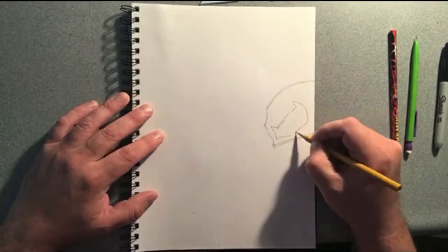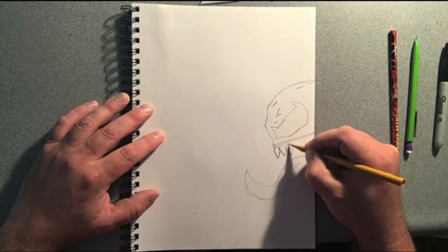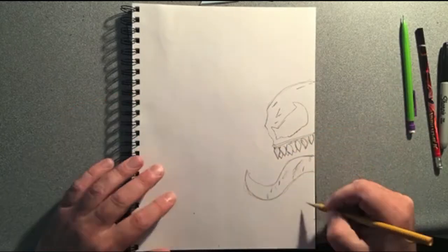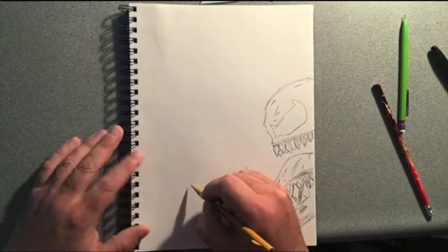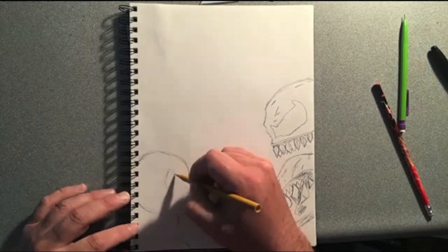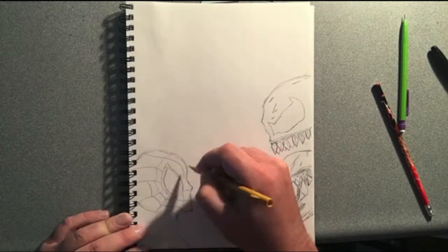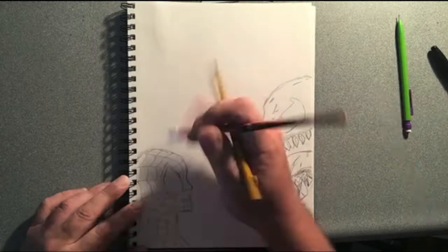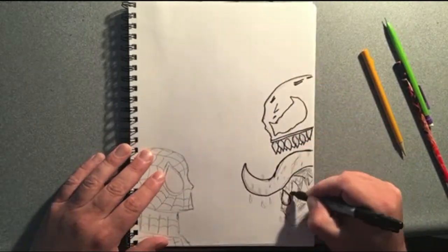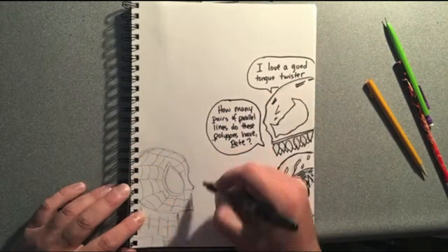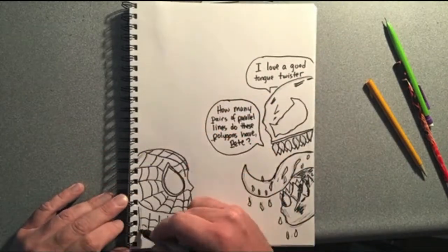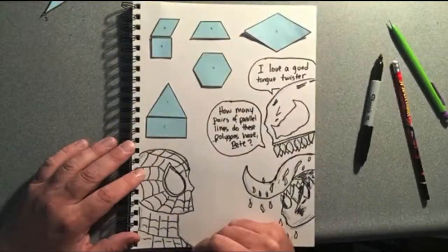Now, one of the biggest, baddest villains in the Spider-Man universe is Venom. Now, it's a good thing we have Spider-Man to take care of Venom when he gets a little out of control and crazy. Actually, one of the things that Venom loves to do is tongue twisters. He can't resist a good tongue twister. How many pairs of parallel lines do these polygons have, Pete?